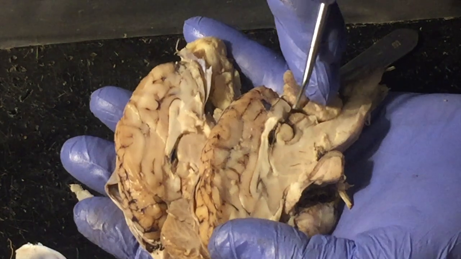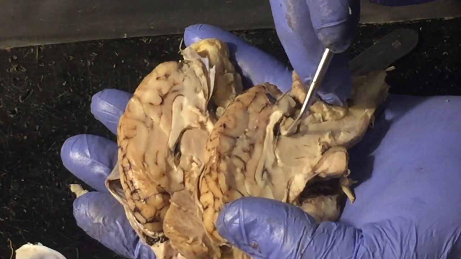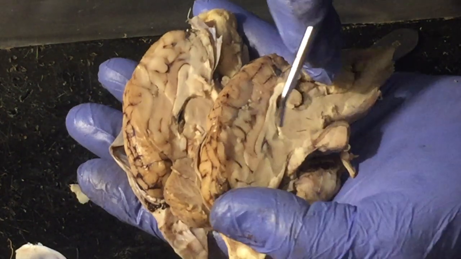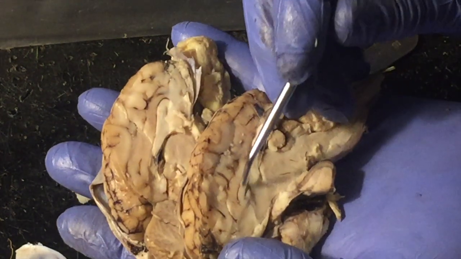If I go back to this other side of this sheep brain, right here we see the pineal gland, as people ask what that is, and pituitary gland here. Not going to talk about those too much.